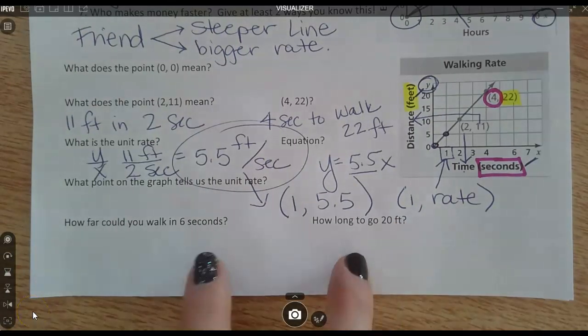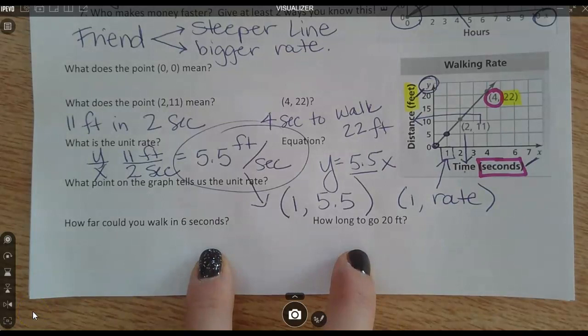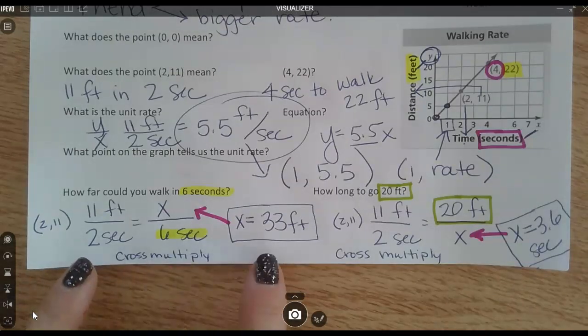Set up a proportion for these last two and then hit play to check. Okay, check. I set up proportions and cross multiplied.